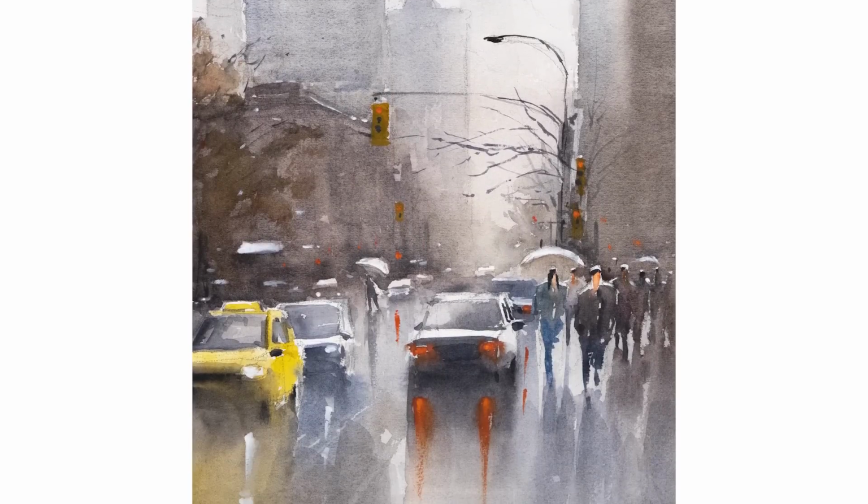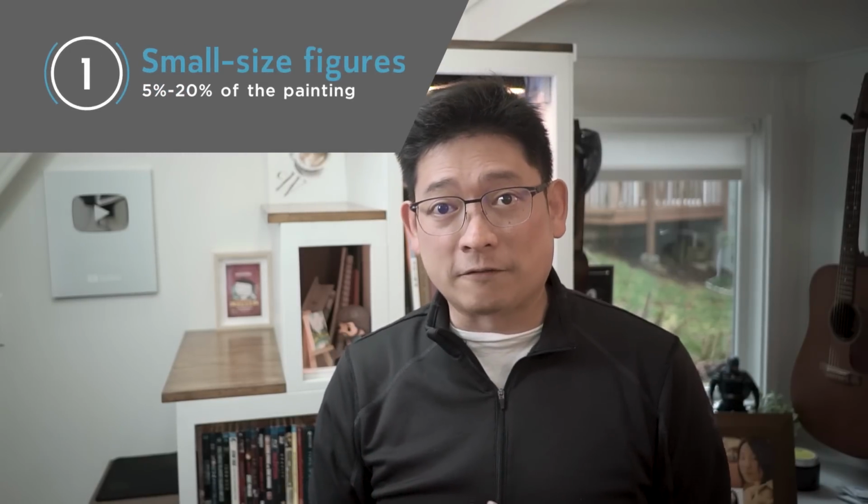All that being said, different sizes of figures can affect the look and feel of a painting. You can often think of these figures as real people in the environment. How far and how close they are will make you feel different about a painting. So let's talk about 3 basic scale ranges to show you the difference. The first one is small size figures. These are often 5 to 20% of the painting.